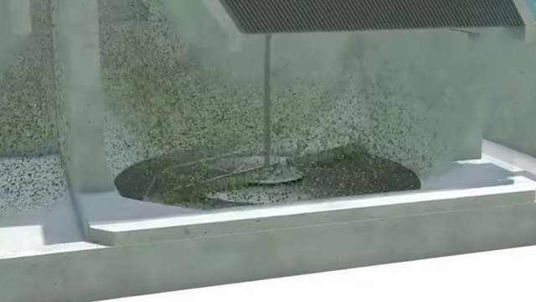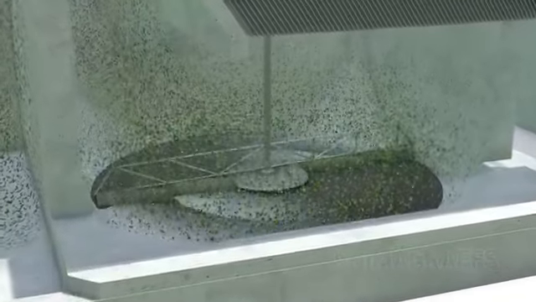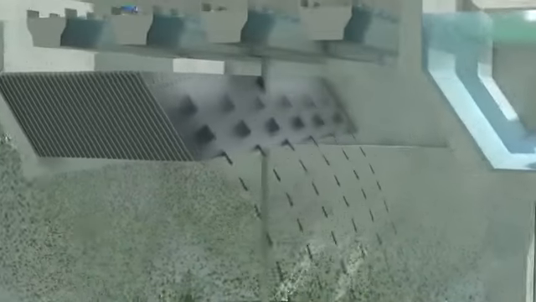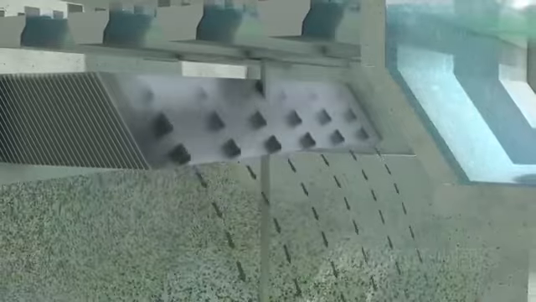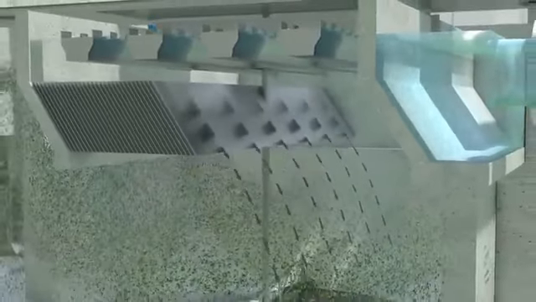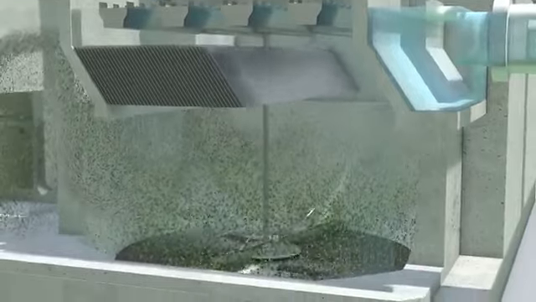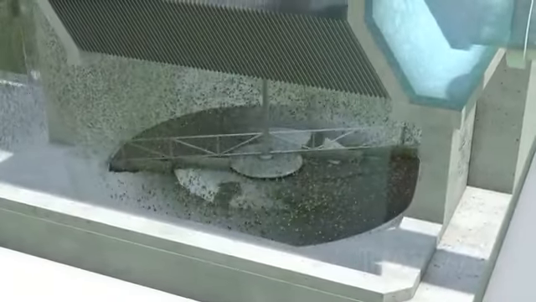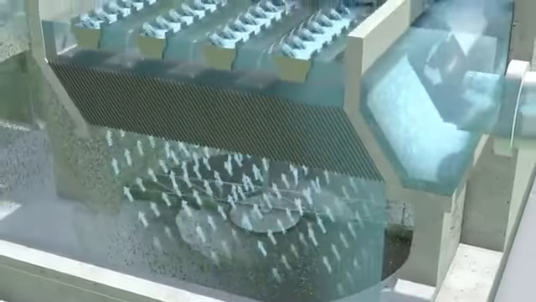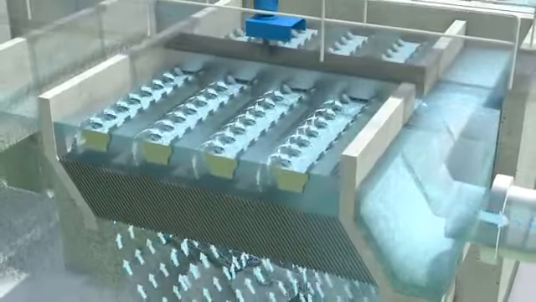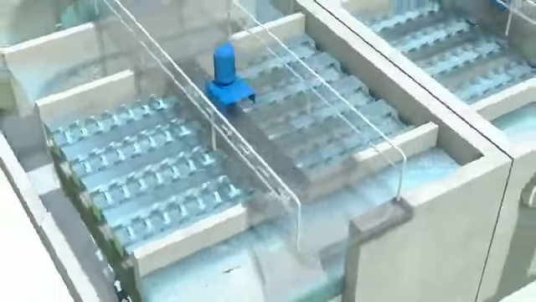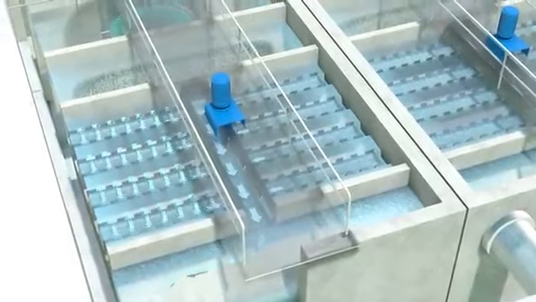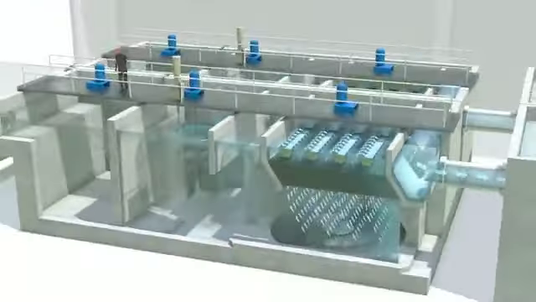As the water travels upwards, heavy floc particles quickly settle to the bottom of the tank. Any remaining suspended particles collide with an array of angled plates and slide down to the settling zone. Slowly rotating scraper blades continuously remove the combined sludge and sand layer from the bottom of the tank, while clarified water flows upwards into collection troughs. At this stage, the water already looks clear and a lot less cloudy.